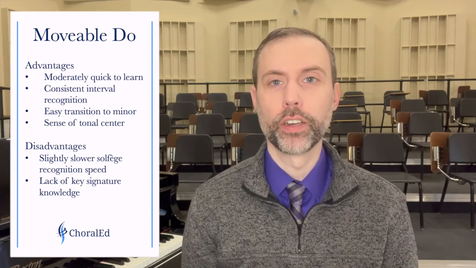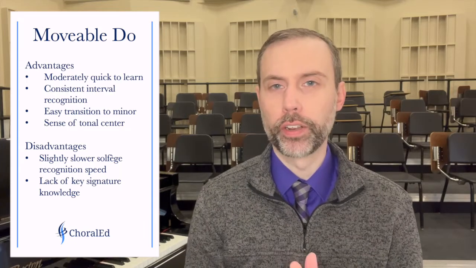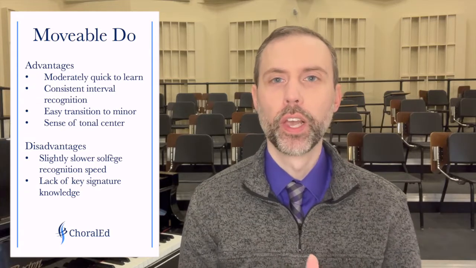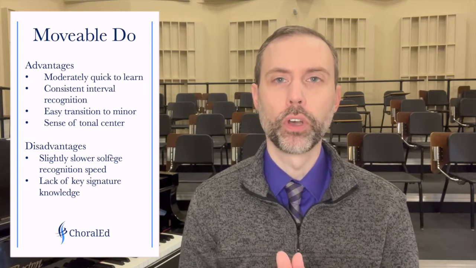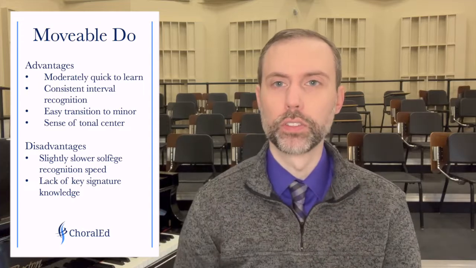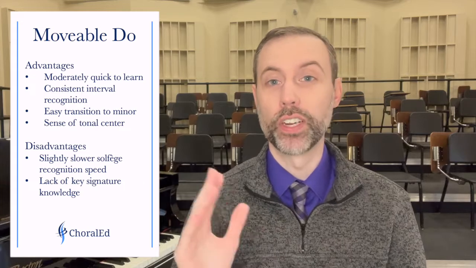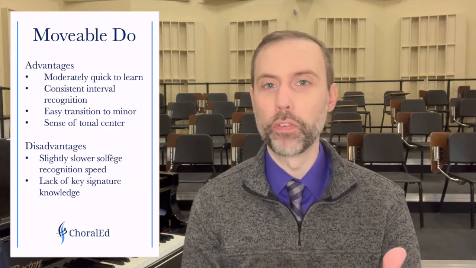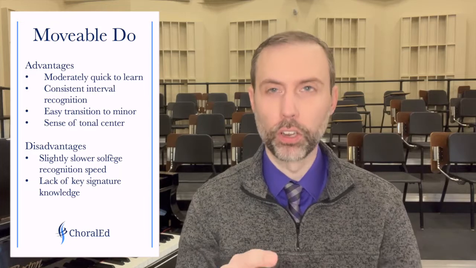The advantages are that it's a moderately quick method to learn. And I say moderately quick because numbers is the fastest to learn, and fixed do is the slowest. But the challenge for students is, if you ever worked with beginning students on sight reading, you'll know that understanding what syllable comes next is a hard task. It takes them a while to understand do, re, mi, fa, so, the order. If you have any skips, they get even more confused. Having them write in the solfege or anything like that, a student will go, okay, that's do, what's above do? There's one above, and they have to look at the wall.